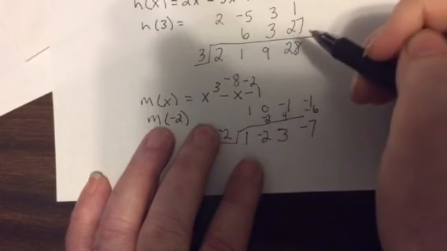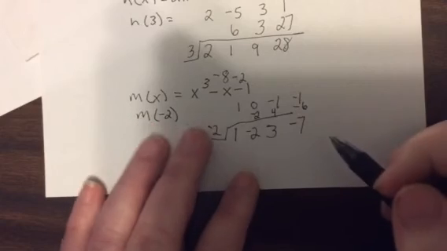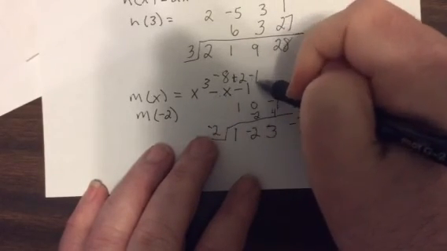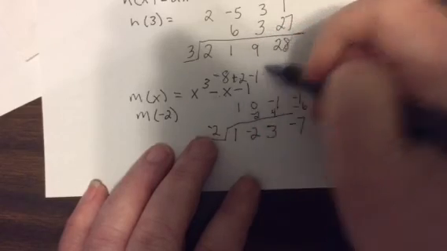Minus 2. Oops, did I make a mistake? Oh, that'd be plus 2. I'm sorry, it's minus. There we go. Minus 1, so negative 8 plus 2 is negative 6. Minus 1 is negative 7.